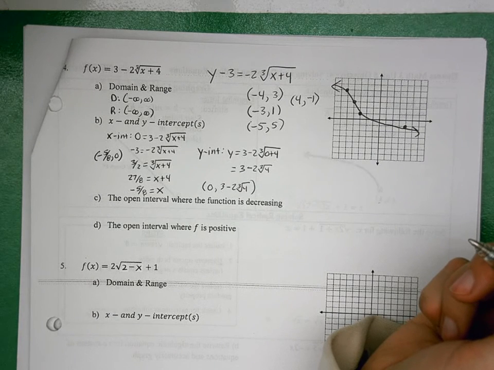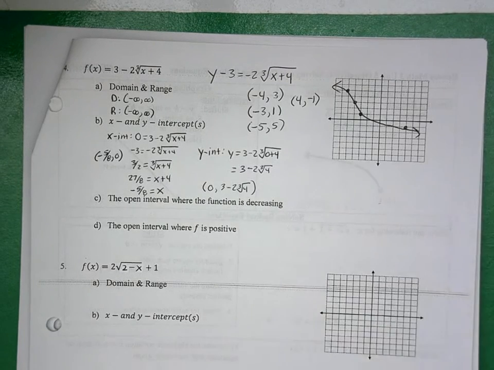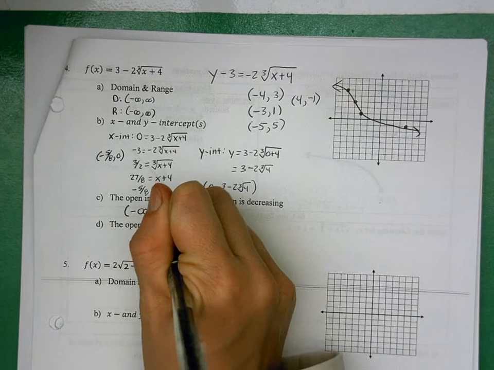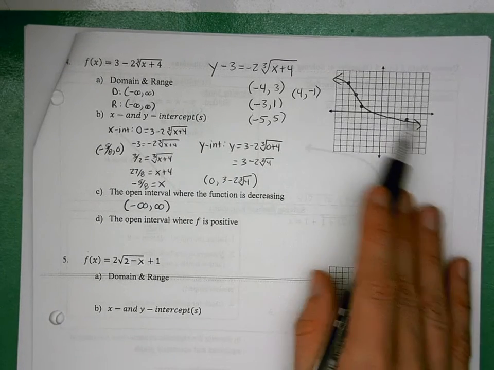Okay, open intervals. So find the open intervals on which the function is decreasing. Take a look at your graph. Where is your graph going down? Well, our graph is going down the entire time. So where is my function decreasing? The whole thing. Remember that we always read our graph from left to right, like we talked about back in unit 1 or 2. I don't remember which one exactly. But since we read our graph from left to right, this is going down the entire time.